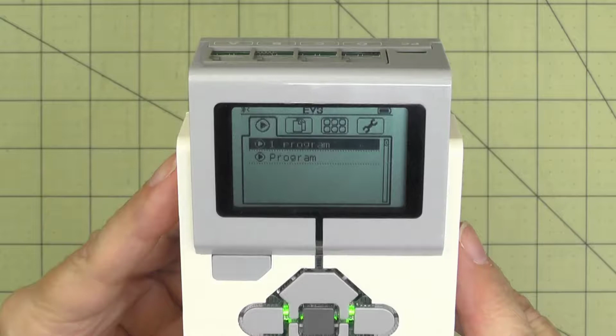Now don't worry if you cannot see the screen. You have software that lets you know if the brick is connected and what its name is. And you also have a program that you can run that tells you the battery level, so you don't need to see it on this screen.